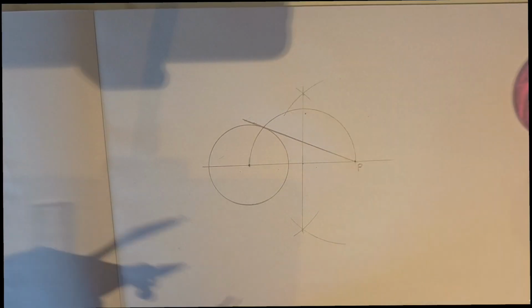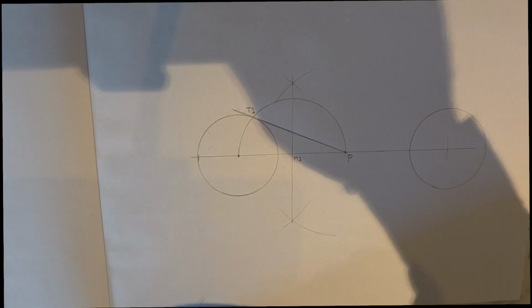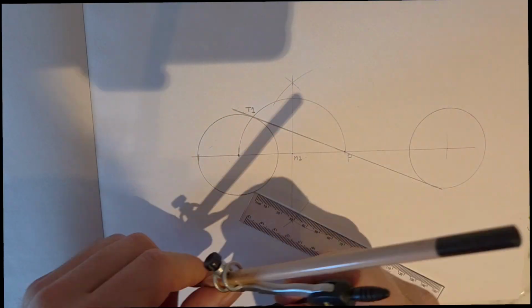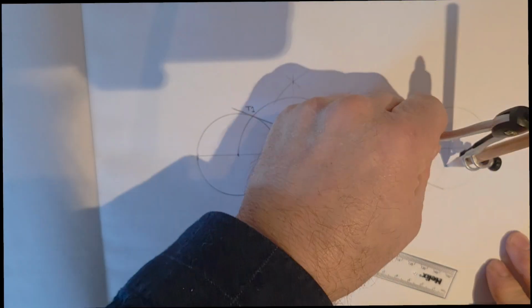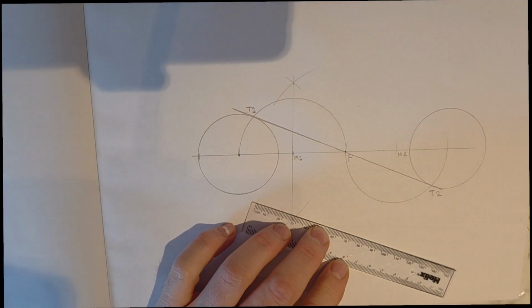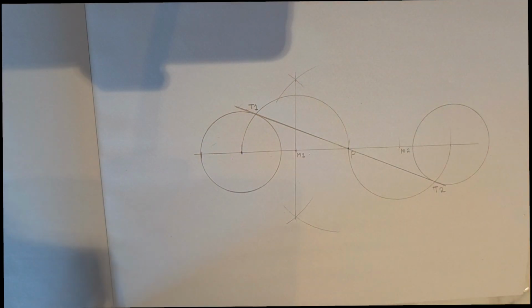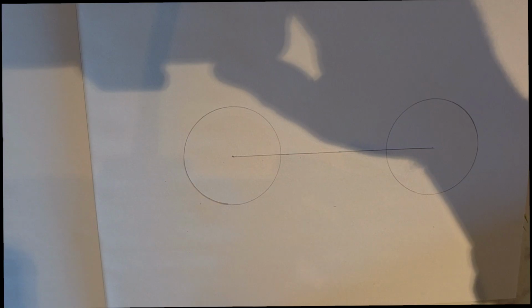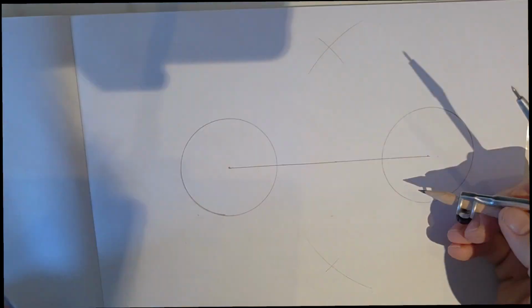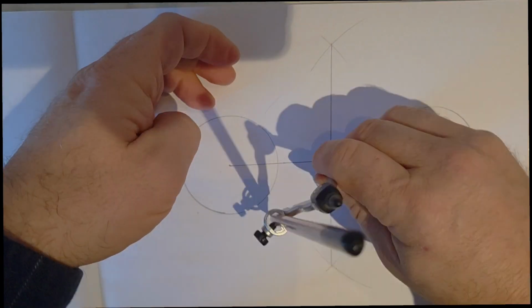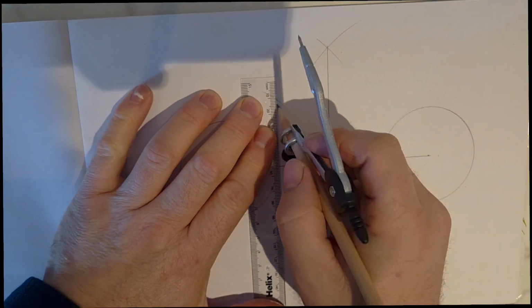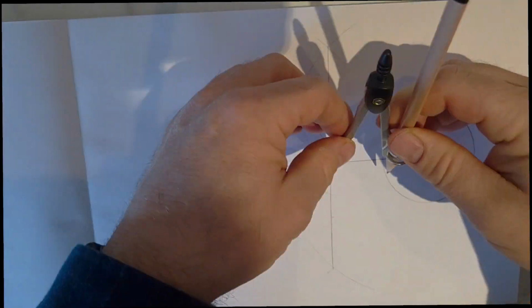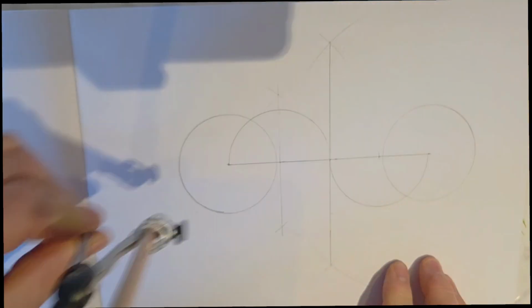But what if that point was midway between the two circles? There we have it. So all we have to do if we are starting with the two circles is find the midpoint. We can do that same process using that undulating line of the two half circles, like so.